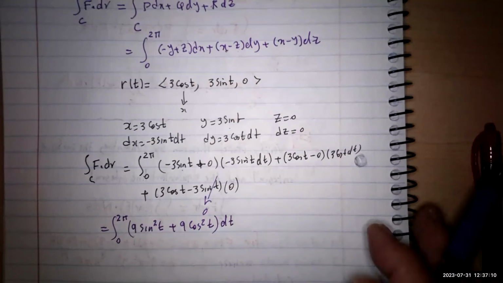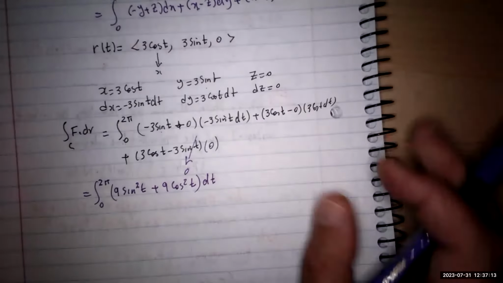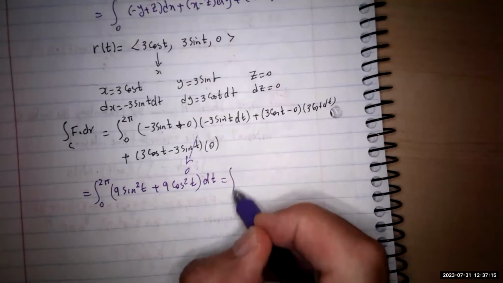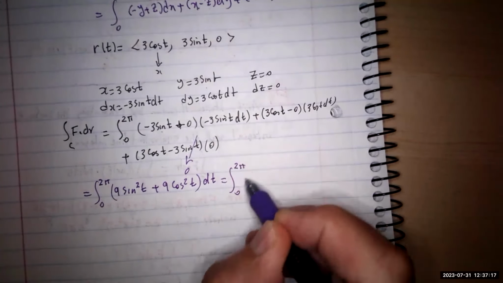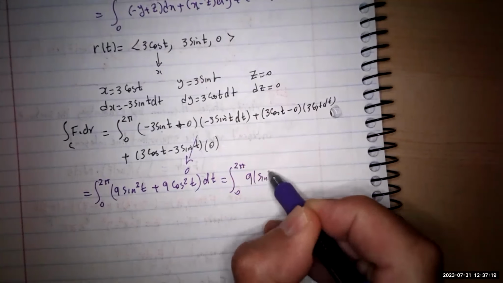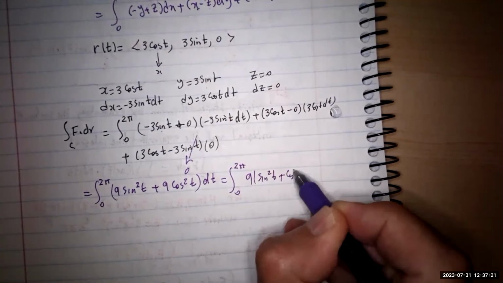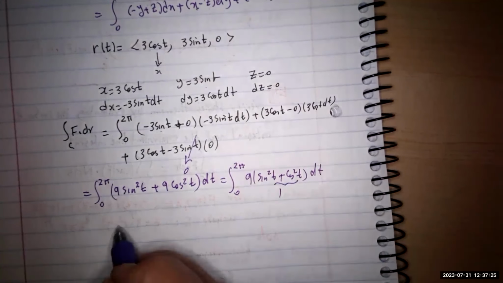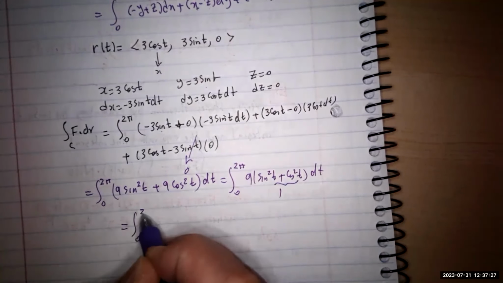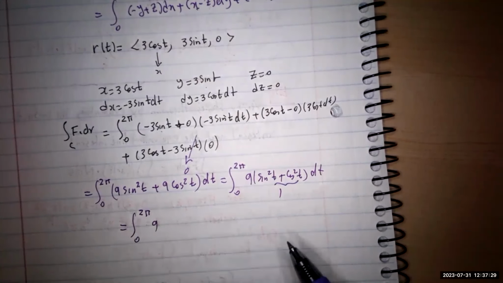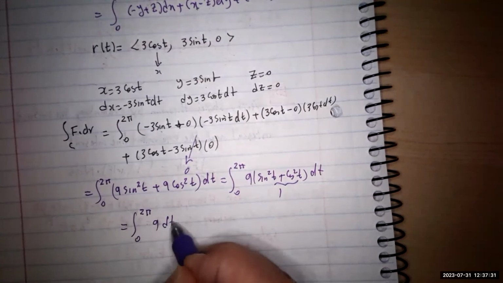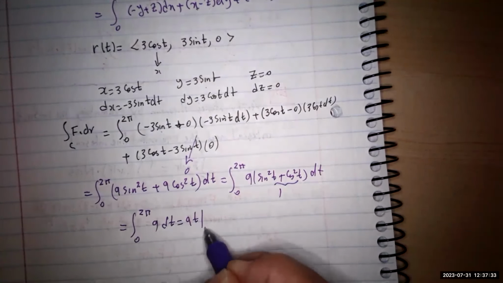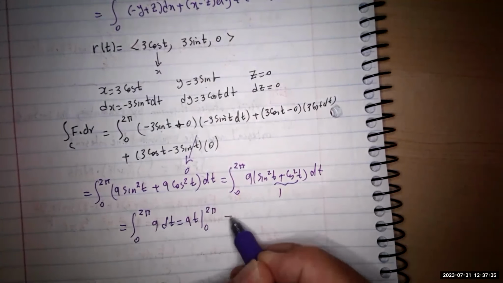If you factor out the 9, sine squared plus cosine squared is 1. So it's the integral from 0 to 2 pi of 9 times (sine squared of t plus cosine squared of t) dt, and this is 1. So the integral from 0 to 2 pi of 9 dt is 9t from 0 to 2 pi, which gives you 18 pi.